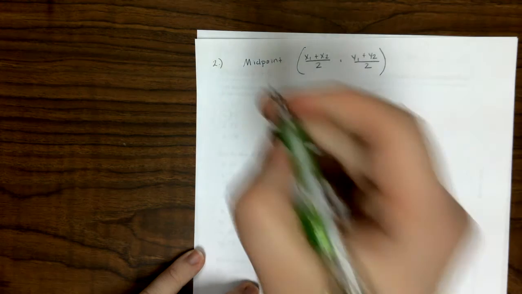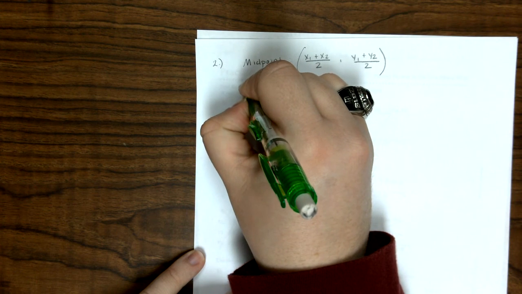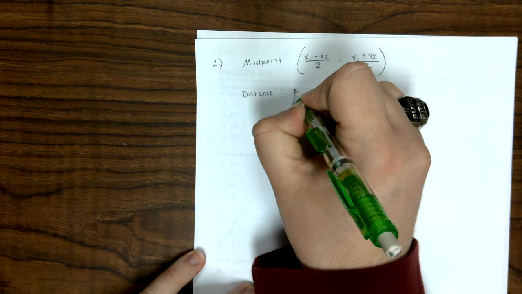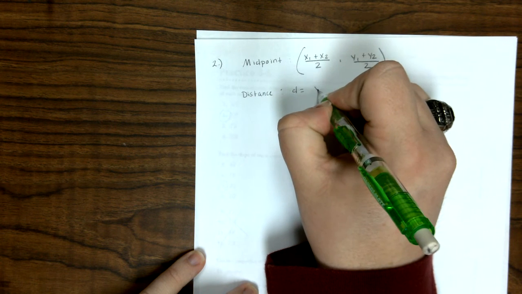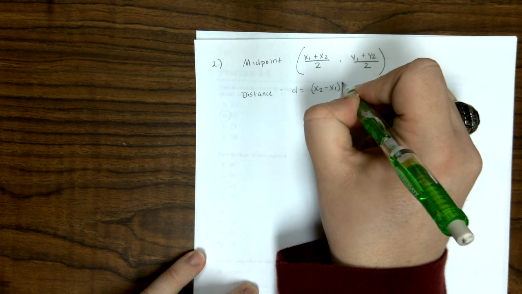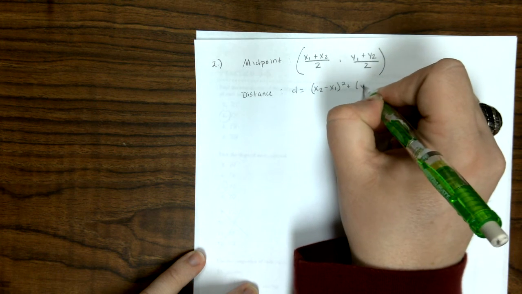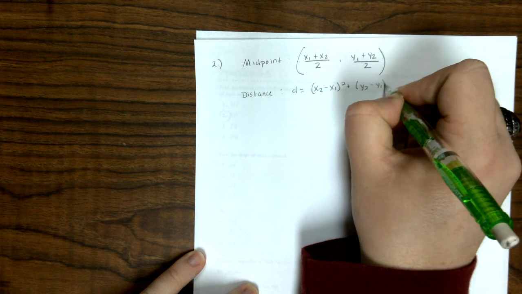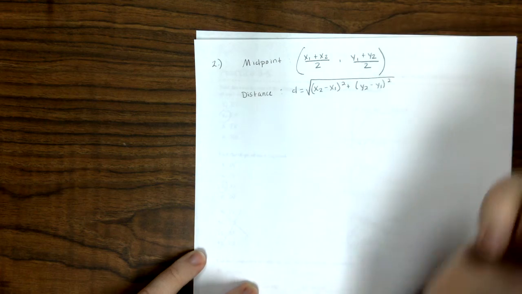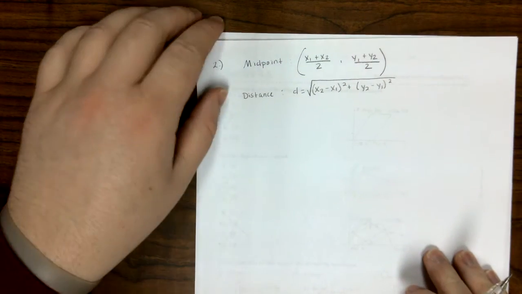That's your midpoint formula. And then the distance formula is the square root of x2 minus x1 squared plus y2 minus y1 squared, all of that underneath the big square root. We have to use both of those.